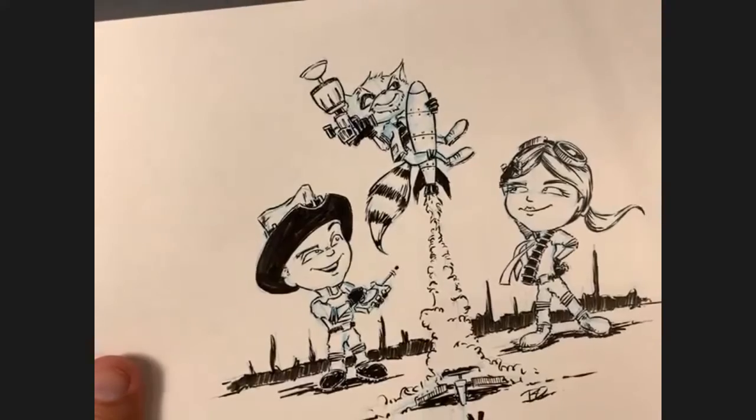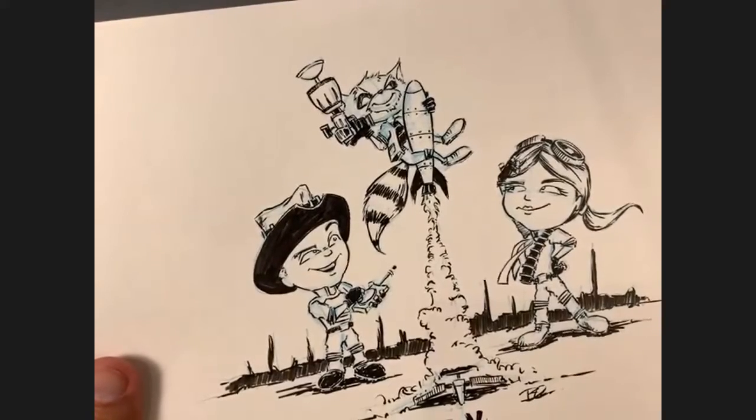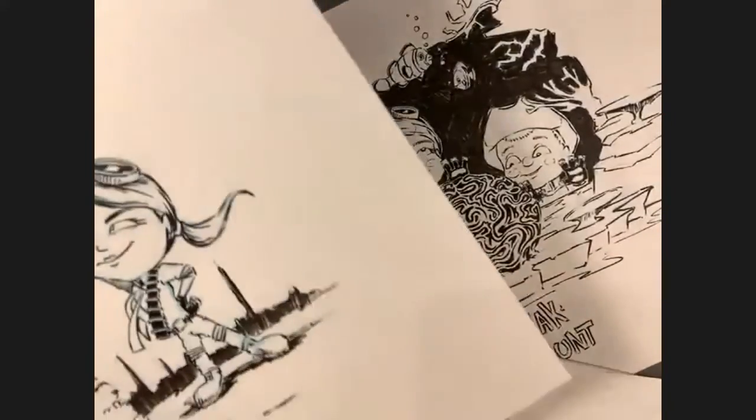Here's my rocket. It's rocket launched on a rocket. And because Grunt likes to push buttons, he's going to launch rocket on the rocket. And there's his little gun. All right. So cool stuff, dudes.